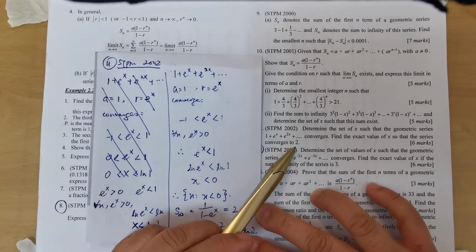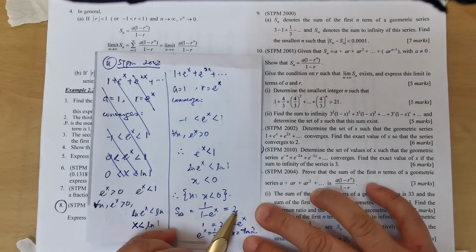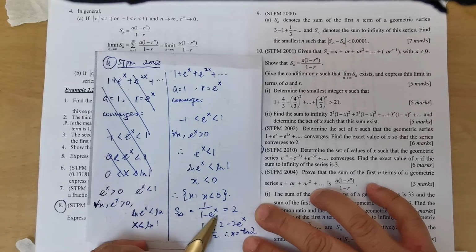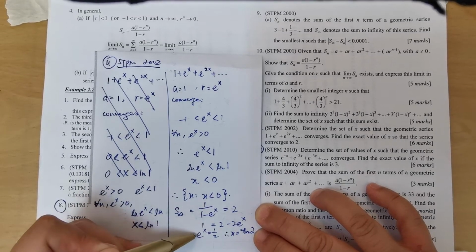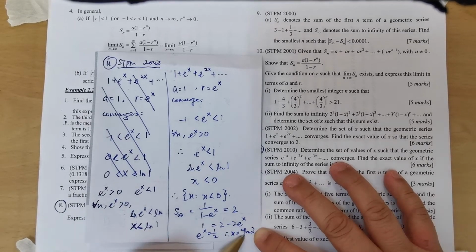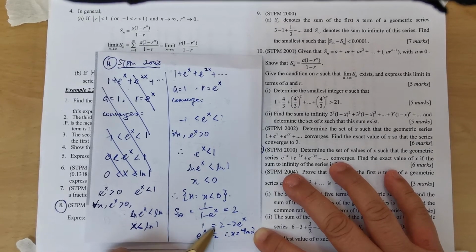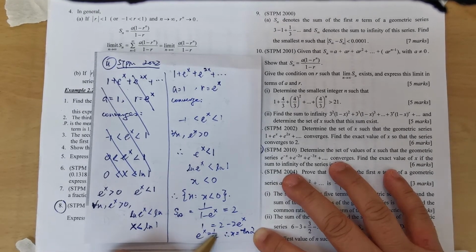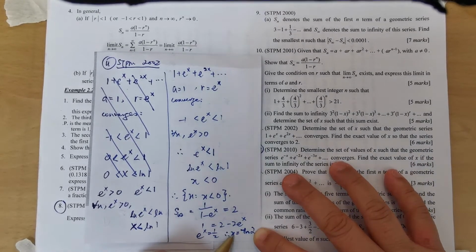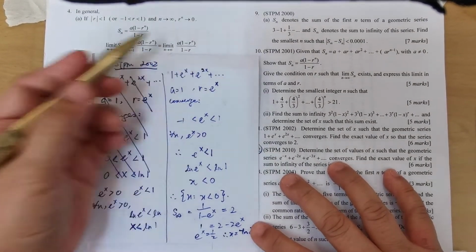All right, then the second part is to find the exact value of x so that the series converges to 2. The series converges to 2 means the sum to infinity equals 2. All right, so this is the formula for sum to infinity, a over 1 minus r. So when you solve this equation step by step, you find that x is equal to negative ln 2, because it's actually ln of half. So ln of 1 over 2, and 1 over 2 I can write as 2 to the power of -1. So x equals negative ln 2. So when x takes the value of negative ln 2, the sum to infinity of this geometry series will approach 2.